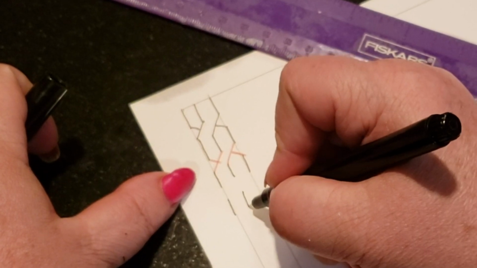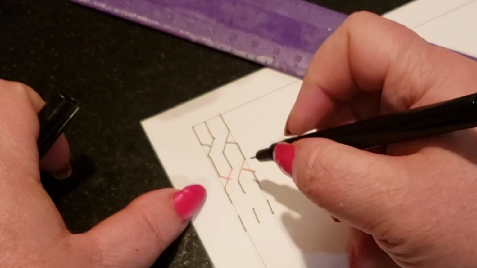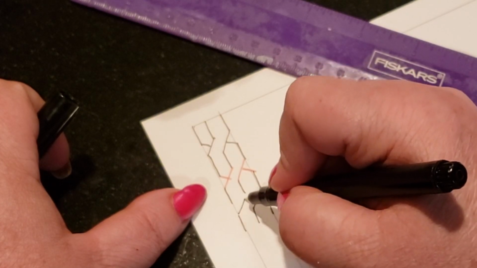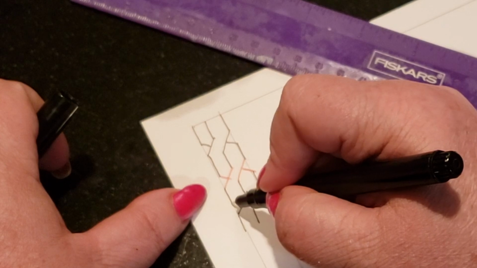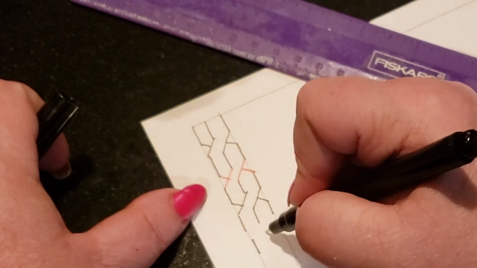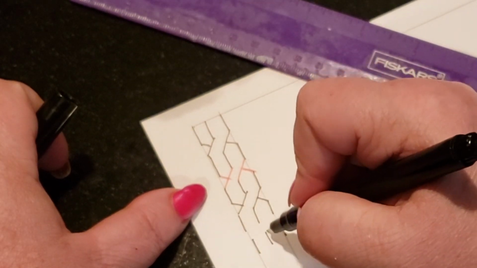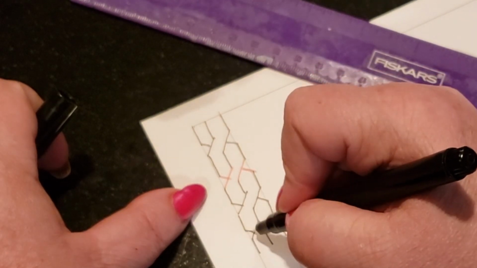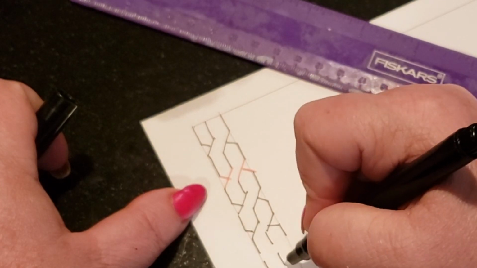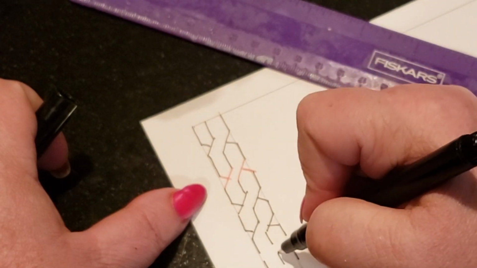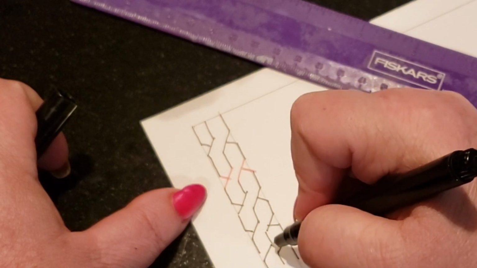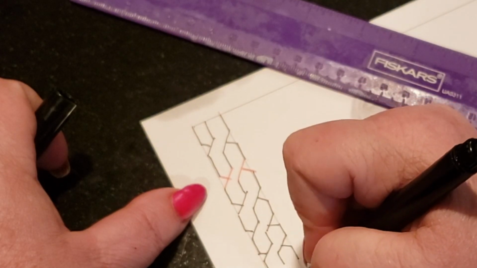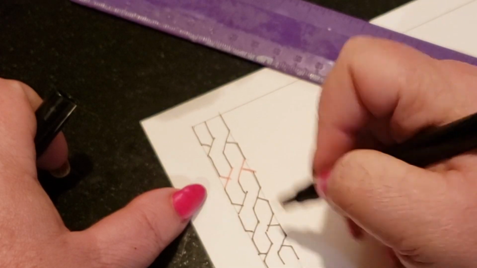1, 2, 3. Okay? Middle to the edge, edge to the middle, in, 1, 2, 3. Middle to the edge, edge to the middle, in, 1, 2, 3. Middle to the edge, edge to the middle, in, 1, 2, 3.